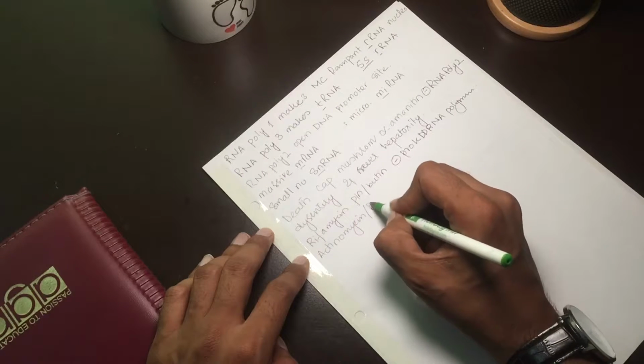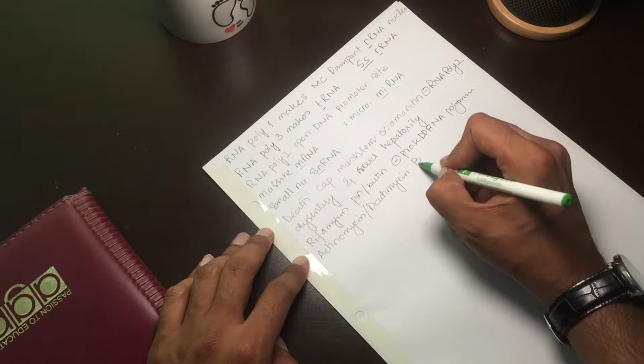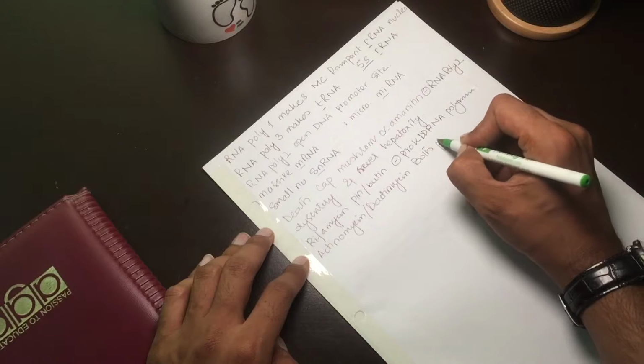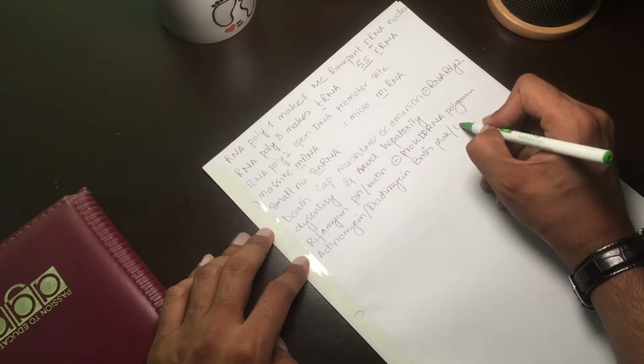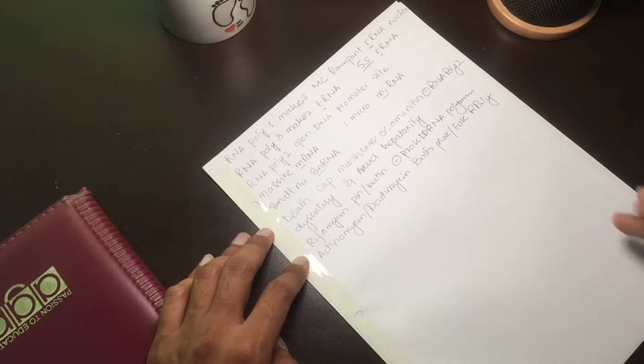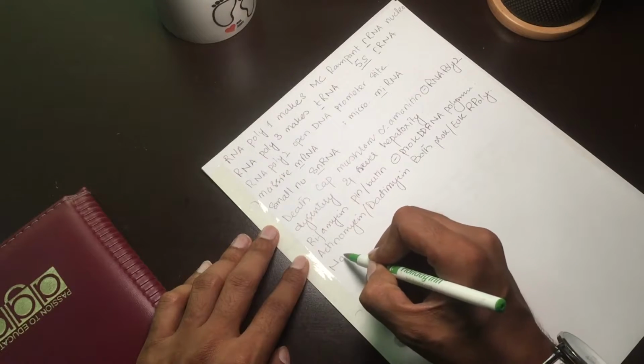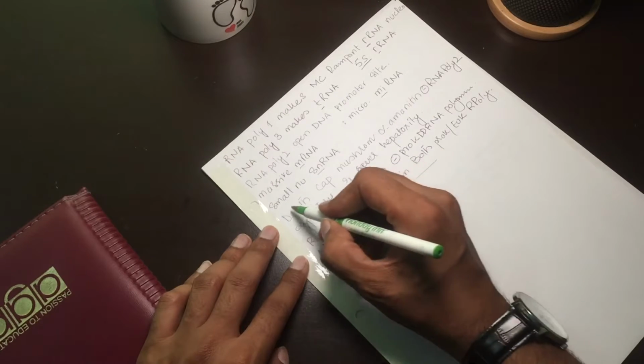Then we have the antibiotic actinomycin or dactinomycin. It inhibits both prokaryotic and eukaryotic RNA polymerases. So these are the medications.